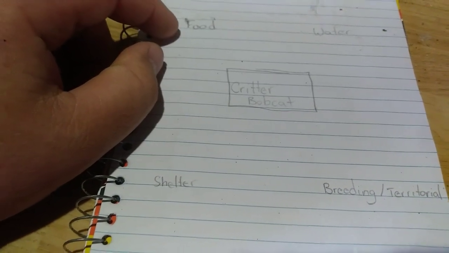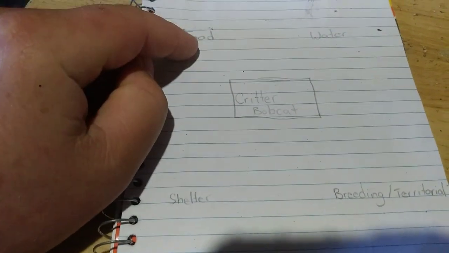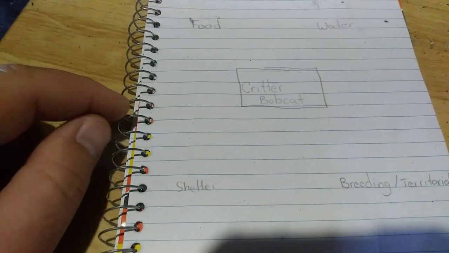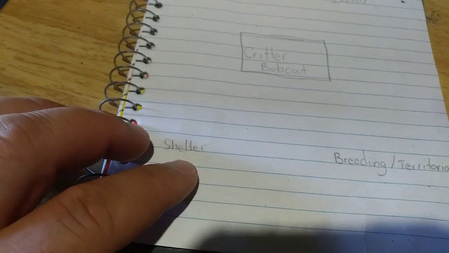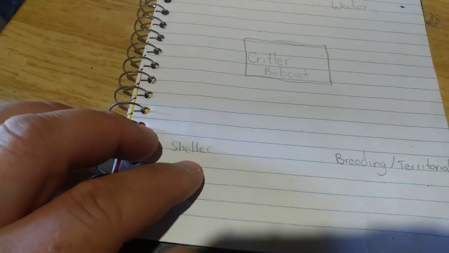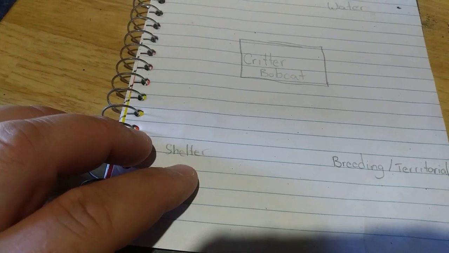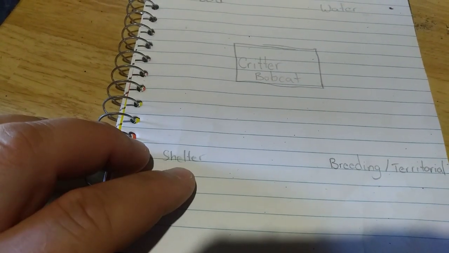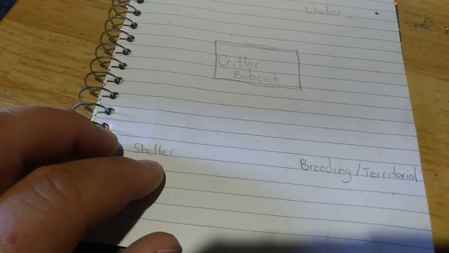Look up some common foods that the animal you're going to go after eats. Water, that's a pretty common concept. They need to drink water. Shelter, where does that animal take shelter? Does it live in a brush pile? Does it live in dens and trees? Look up and research where that home base is going to be.